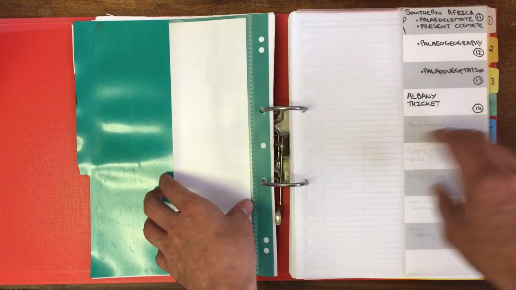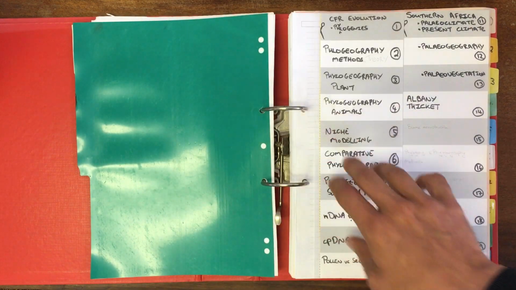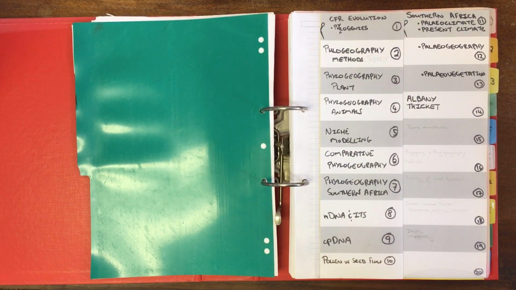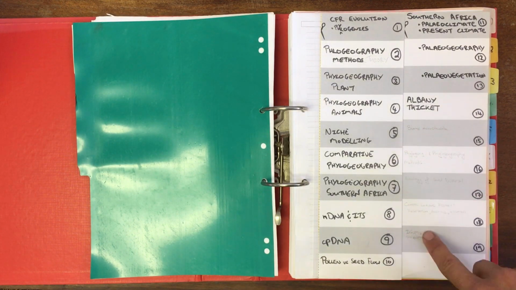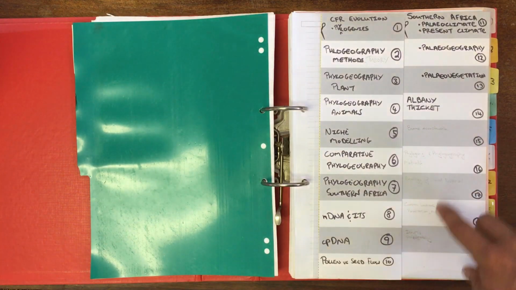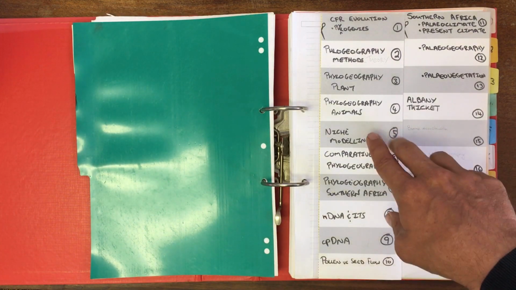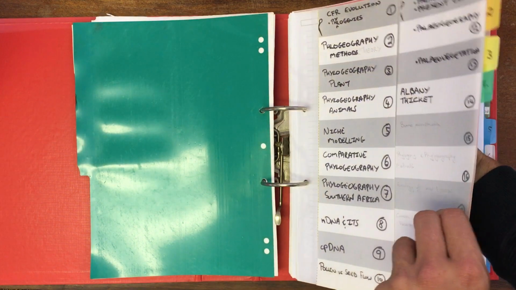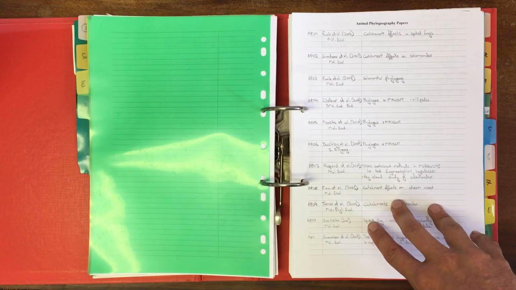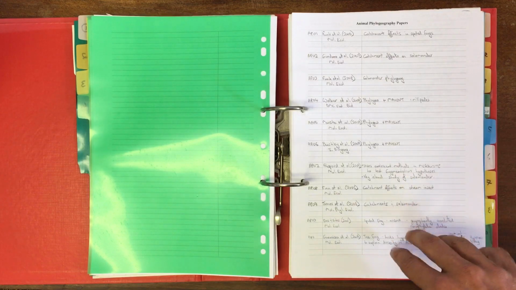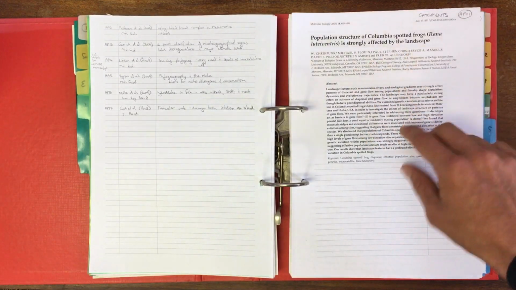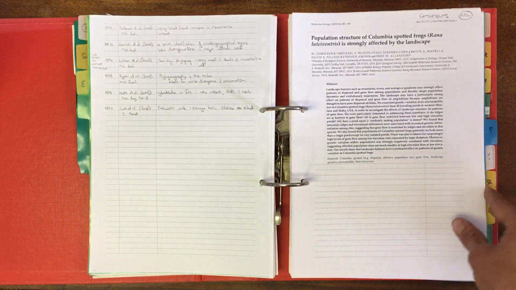Just to go over that again, to build my reference library, I first decided on what all my major topics would be, and obviously I added to it as it went on. You can see in very light writing here that I added some more methods. So if we look at phylogeography of animals, I would go to that section, and I've got this index page that gives me a rough summary of all the things that I've read, and then I've got the title, the authors, and the abstract, and then space to make notes.